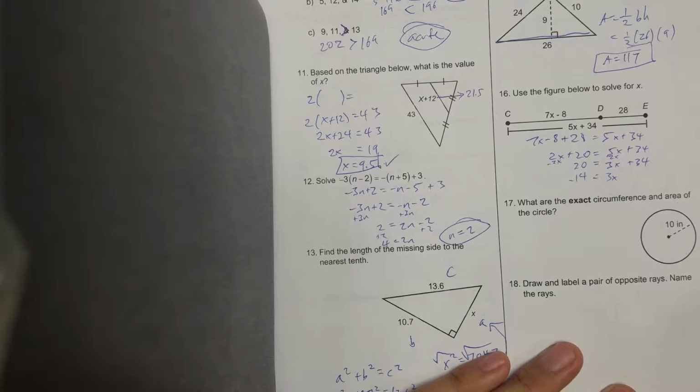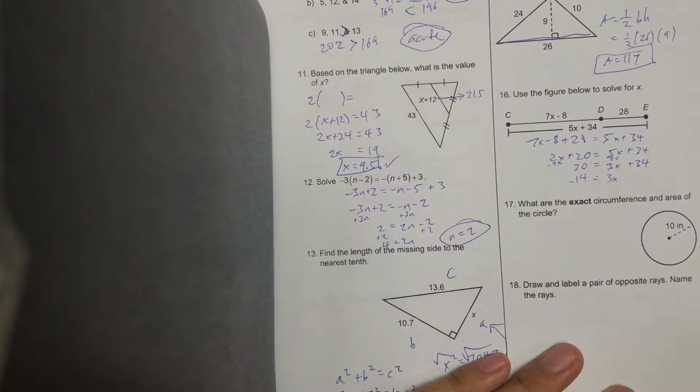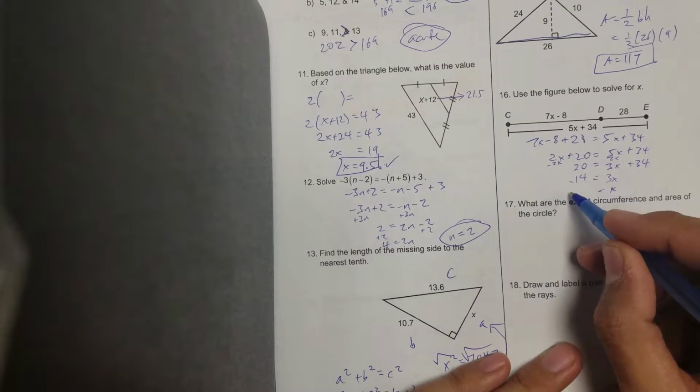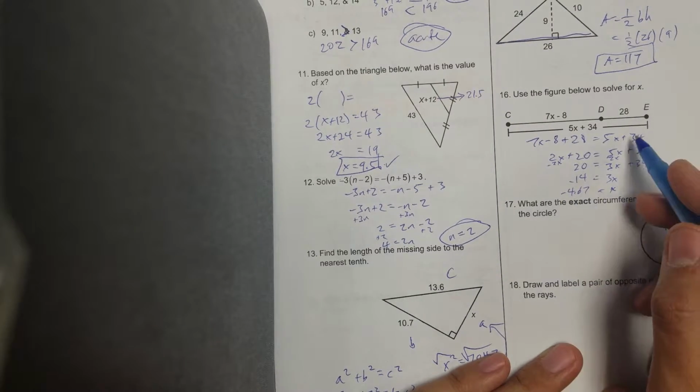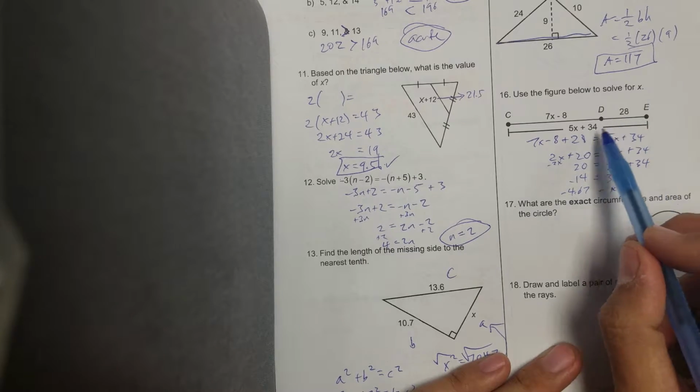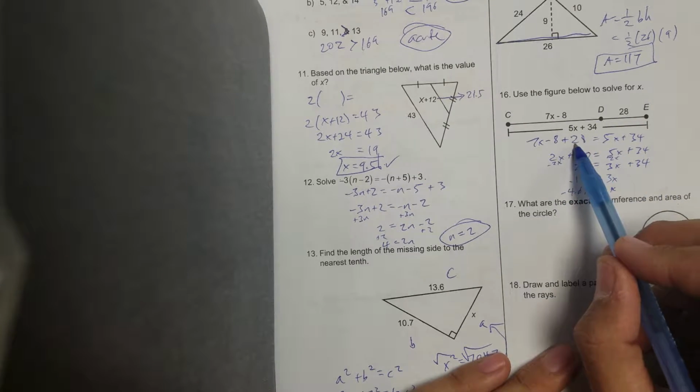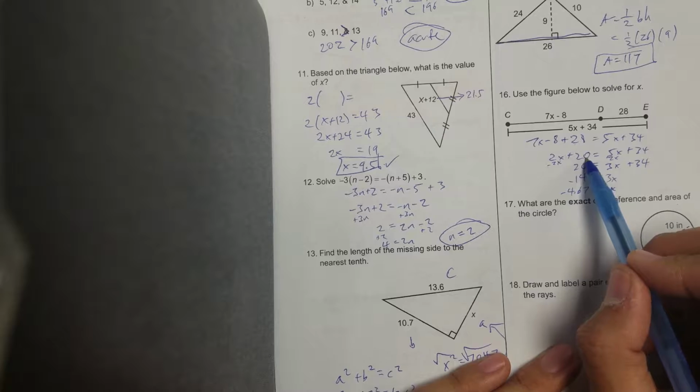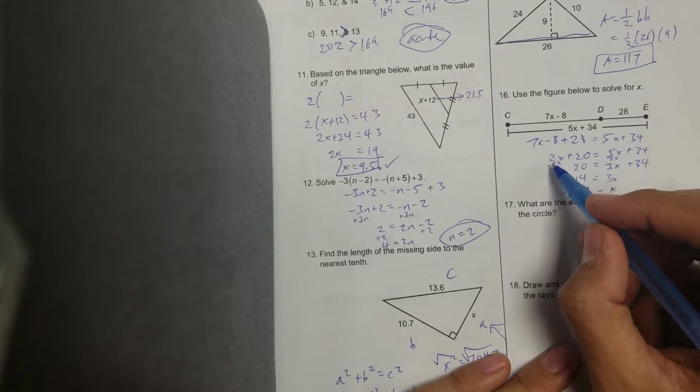14 divided by 3 is 4.67. So x equals negative 4.67. Let me make sure I did this right. 7x minus 8 plus 28. So that's going to be 20. Oh, it's a 7. Shoot.